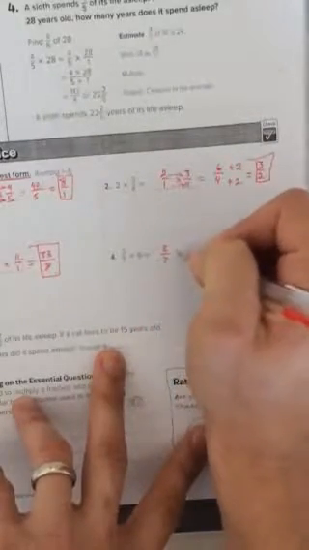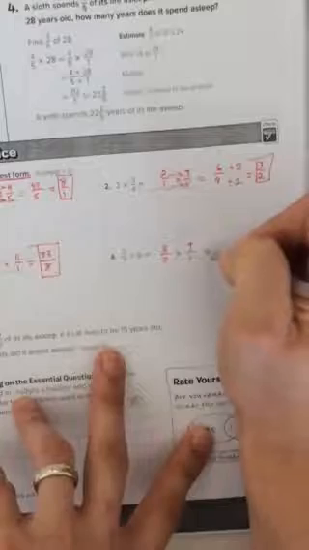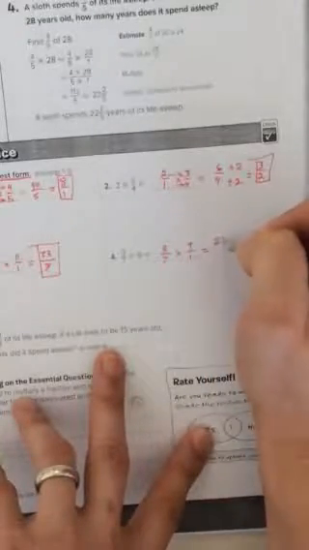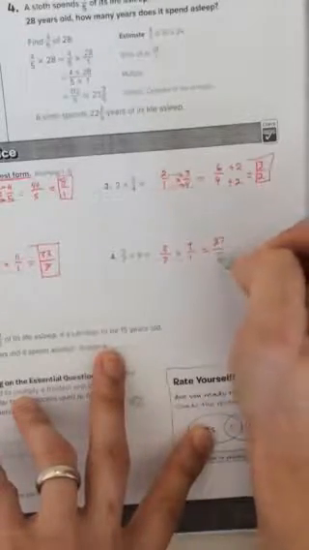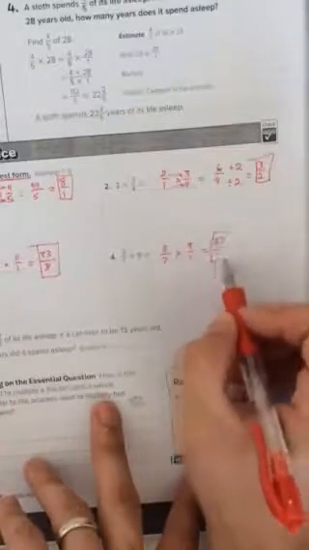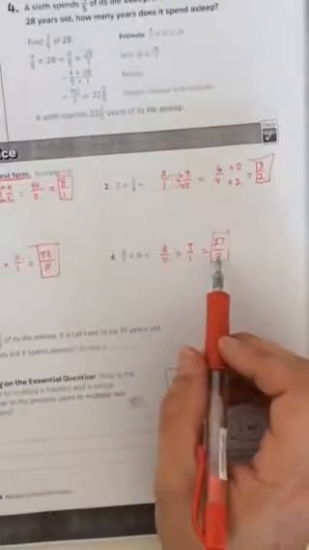3 over 7 times 9 over 1. 3 times 9 is 27. 7 times 1 is 7. Again, that's the simplest form because there's not a number that divides 7 and 27. Okay, let's see what we got here.